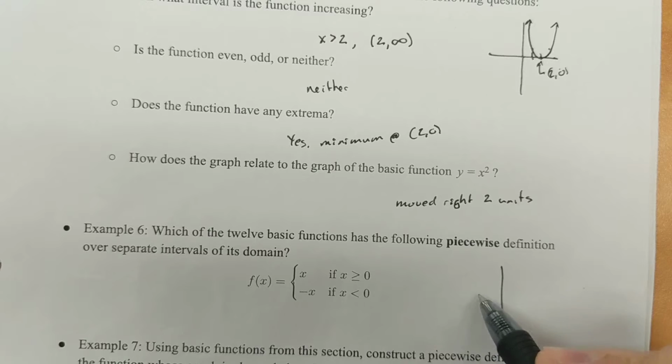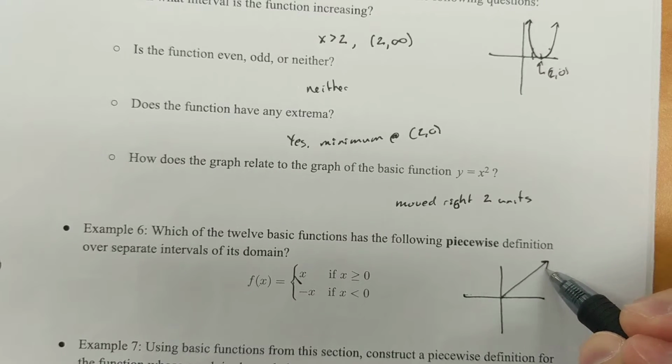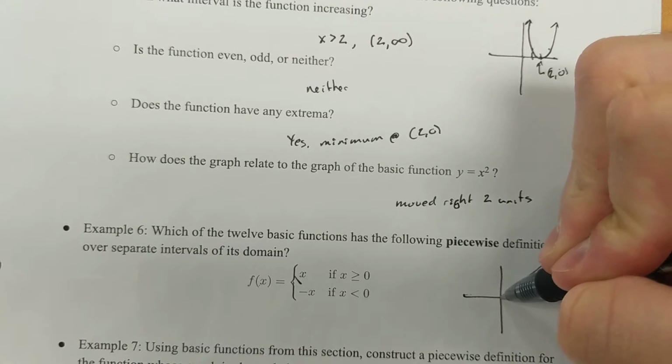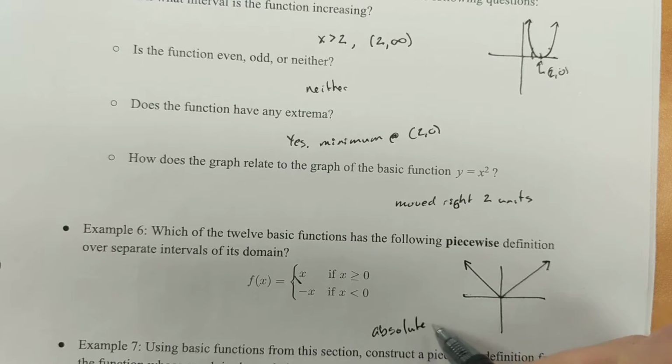Okay, example 6, which of the 12 basic functions has the following piecewise definition over separate intervals of domain? So we'll graph it real quick. Remember f of x is y, so y is equal to x if x is more than 0, so that is that line. It's equal to negative x otherwise, which is that line. That is the absolute value function.